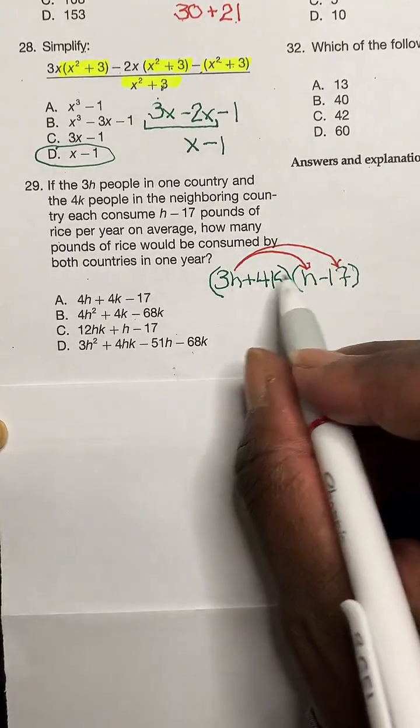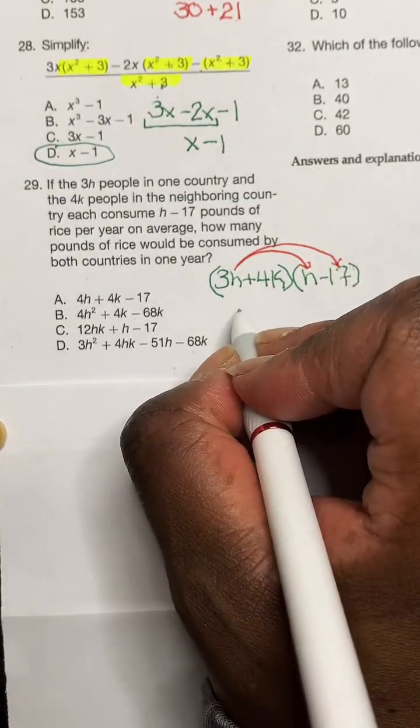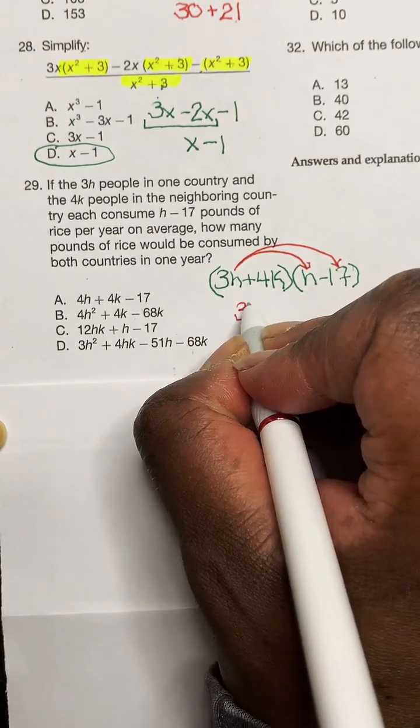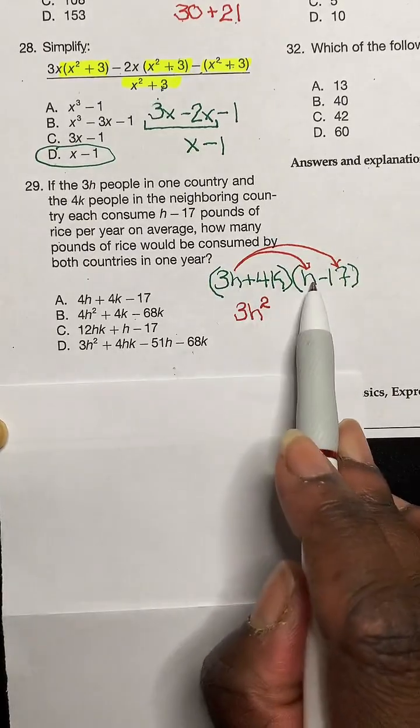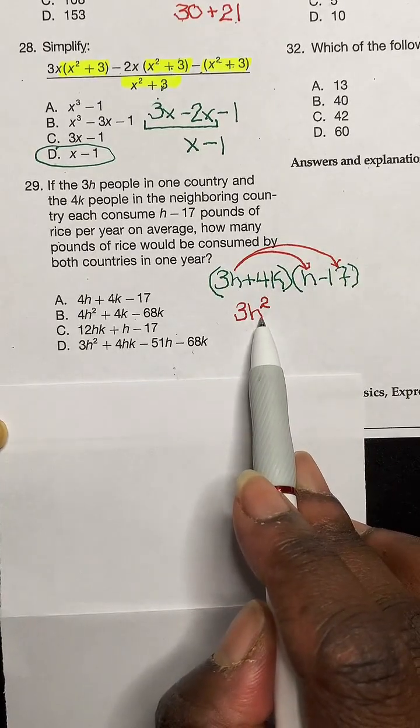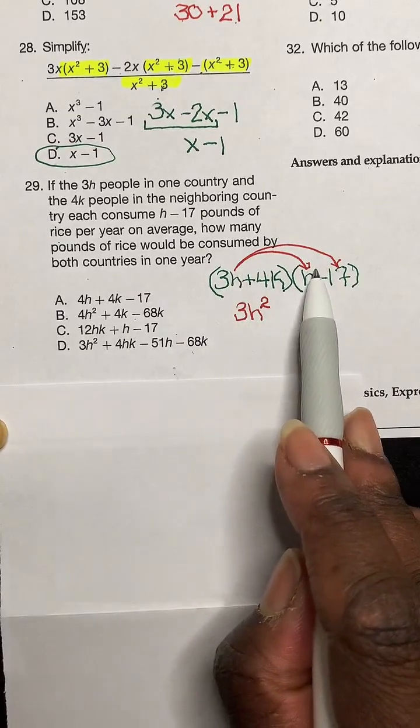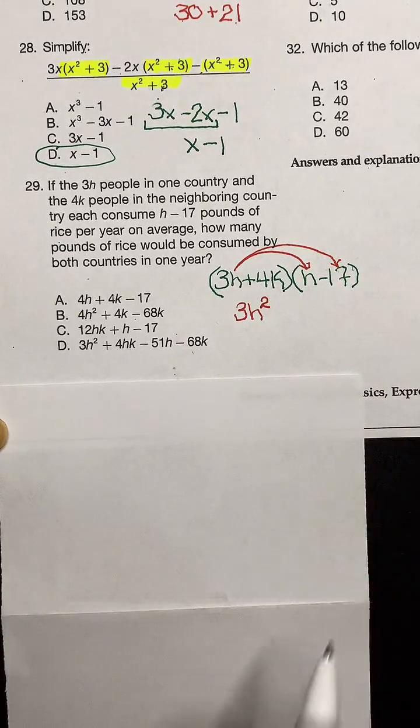So we got 3H times H. That means we have 3H squared, because H times H gives me H squared. When you're multiplying, you're adding the exponents. Take a look at your answer choices.